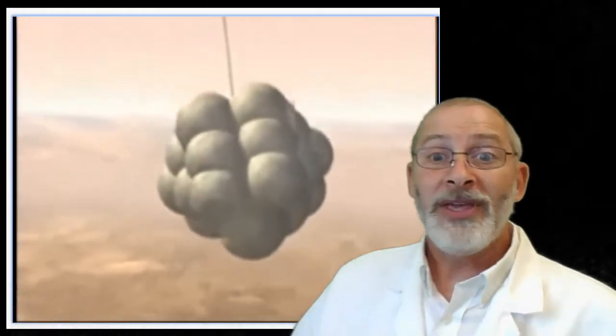But get a load of how Opportunity landed on Mars. Whoa! It blows up like a bunch of grapes. No, they aren't grapes. They are airbags, very strong airbags. And watch how it strikes the surface of Mars like a gigantic beach ball. Bouncing, bouncing, bouncing. This is how the Opportunity landed on Mars. Gravity pulled it until it eventually rested upon the Martian surface.